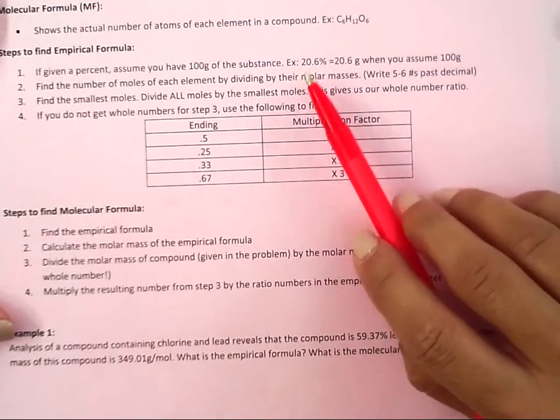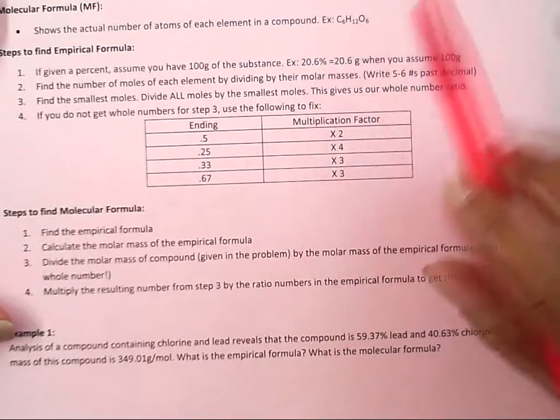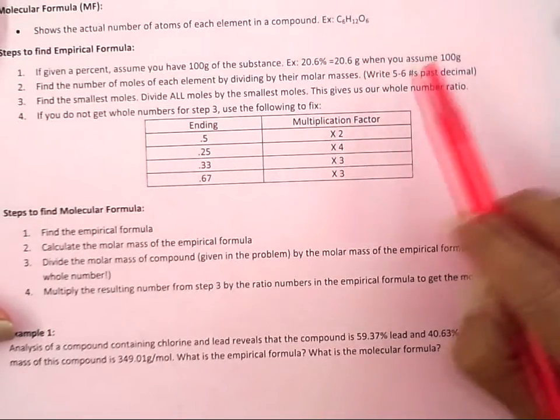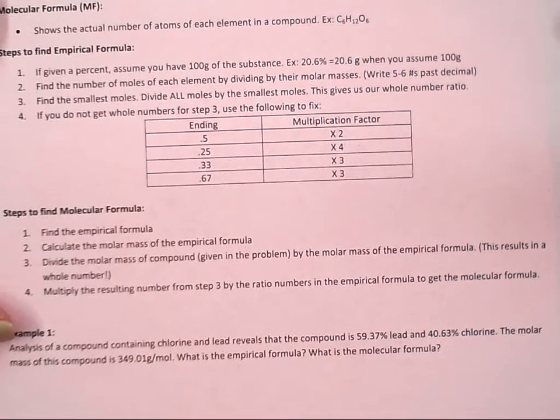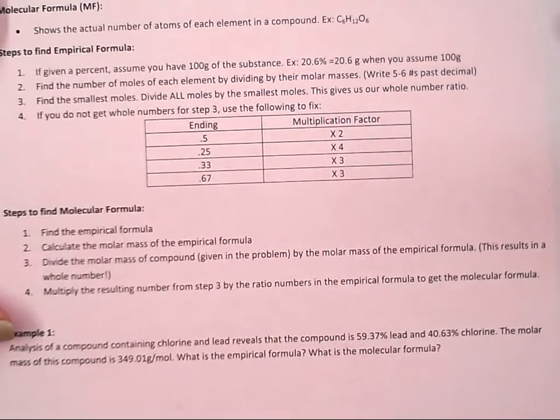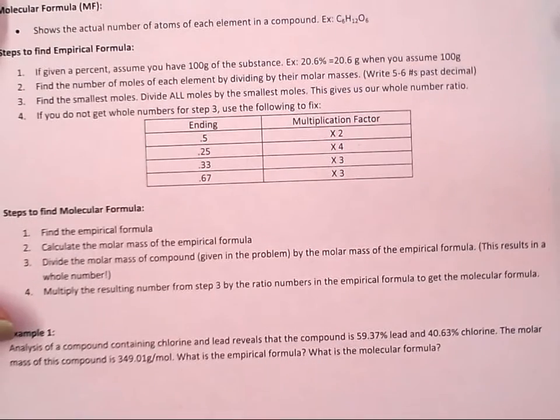For example, if you had 20.6%, you would make it 20.6 grams if you assume 100 grams. Honestly, you know what this is? It's the opposite of percent composition. They're giving us percent composition, and we're switching it back to the actual original formula.